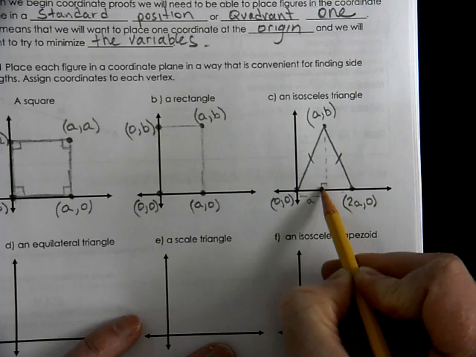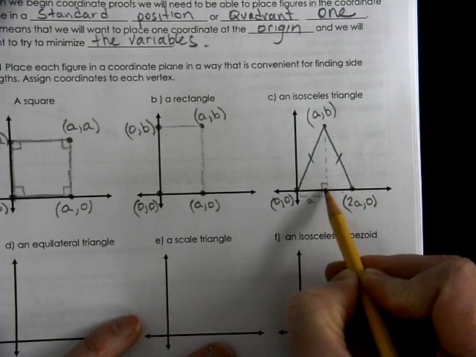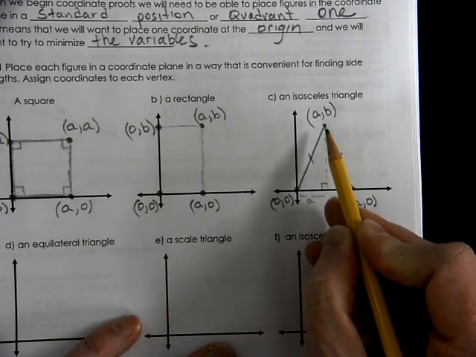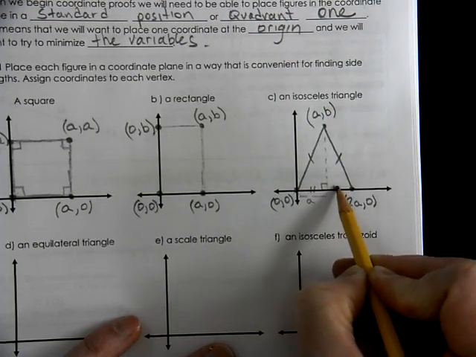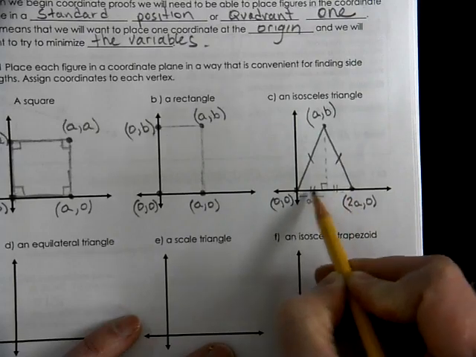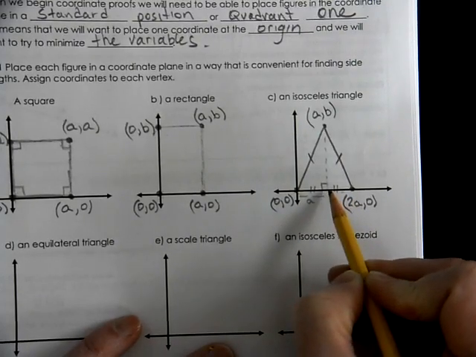That's making this a perpendicular bisector, so these two sides are the same. It's being cut in half. This side's being cut in half.